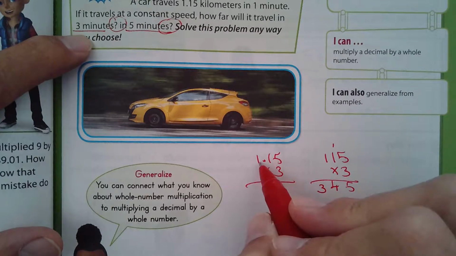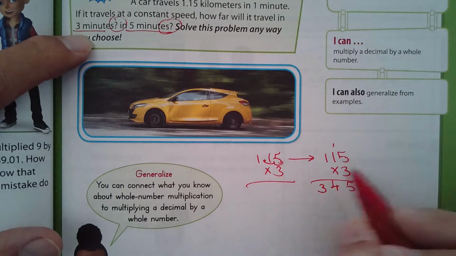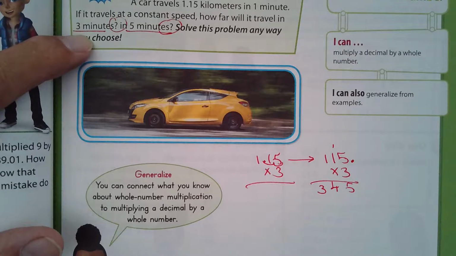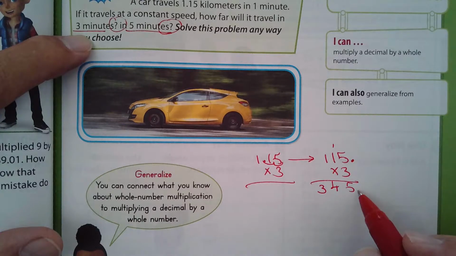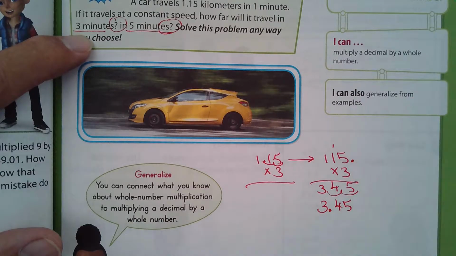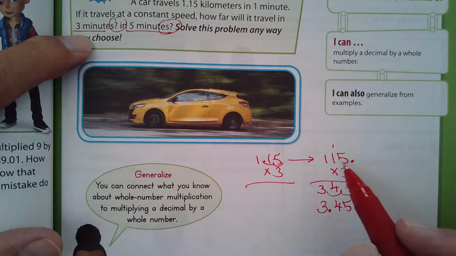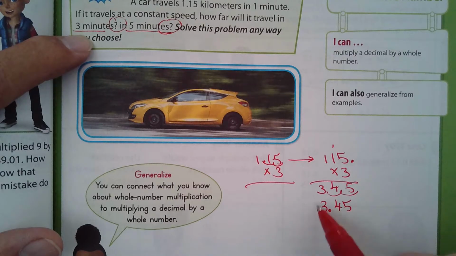And so when I go from 1.15 to 115, I've moved the decimal 2 places. Because every whole number, the decimal is considered to be all the way to the right. So I've moved it 2 places. Well, now I got to move it 2 places back. So 1, 2. So the answer is 3.45. Okay? So remember, when you multiply these numbers, just move the decimal out of the way. And remember to keep track how many places you've moved it out of the way, and then factor that back in on your final answer.